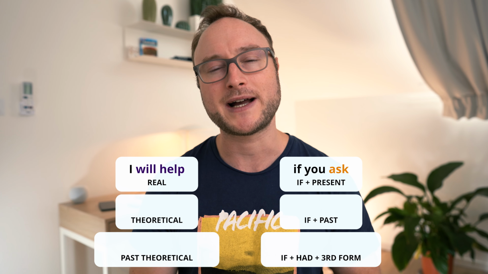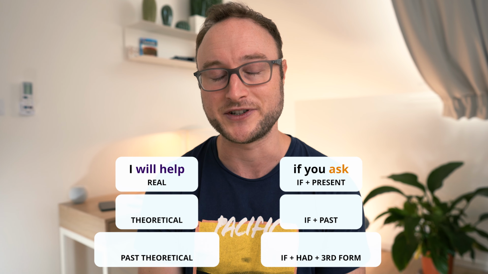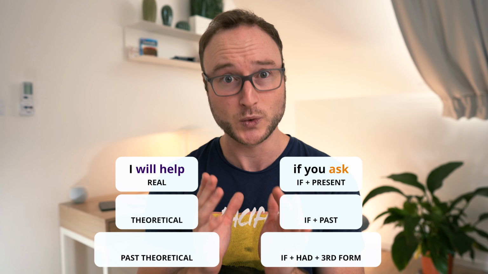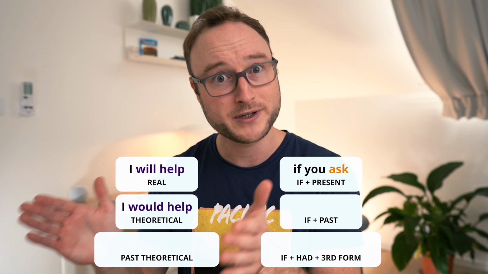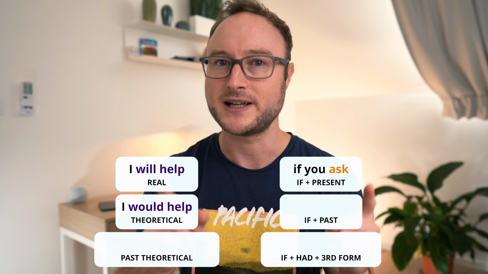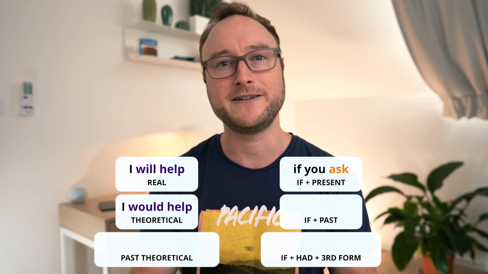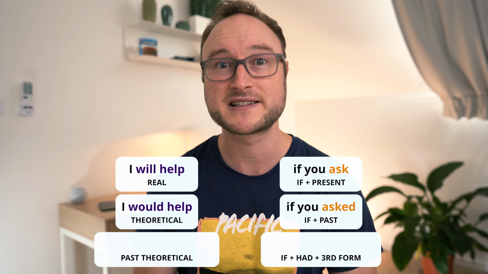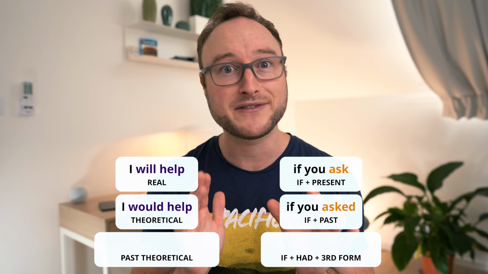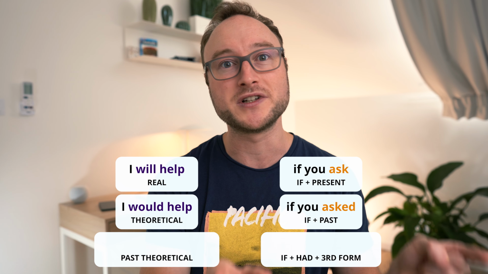So guys, think about how would we say this as a second conditional, a theoretical situation. Okay, so we start with would, because that's for theoretical things. I would help you, and then we have if plus past tense. So, "I would help you if you asked me." Remember, never ever use two woulds. Never say, "I would help you if you would ask me."